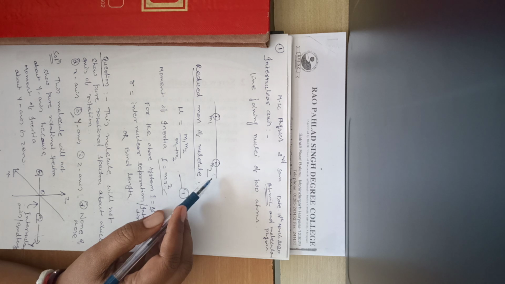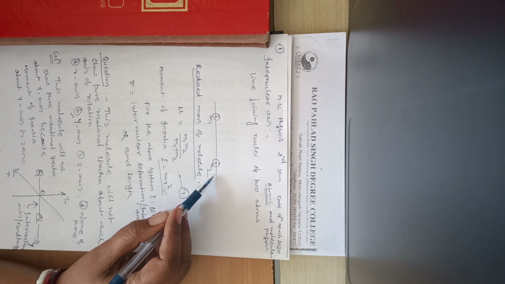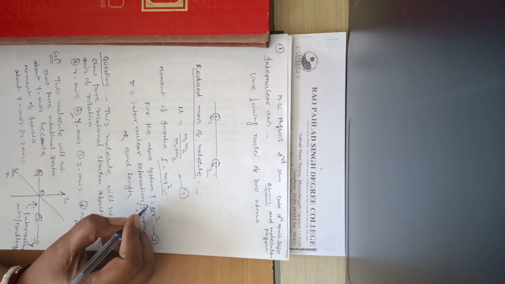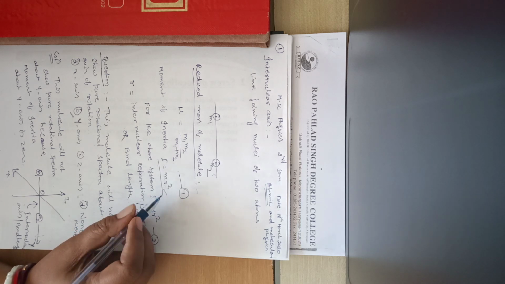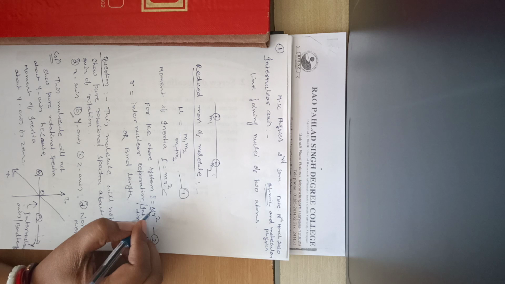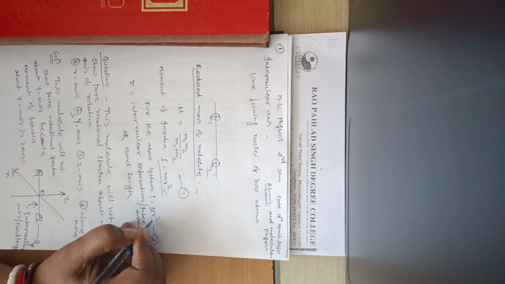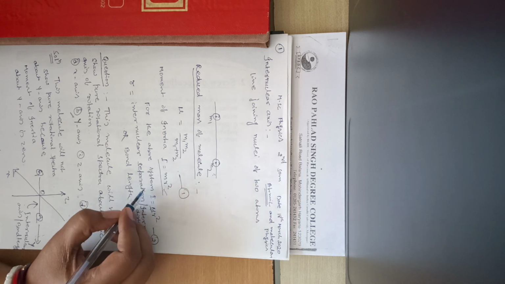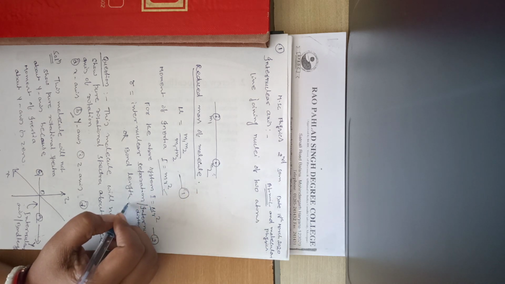If we consider the moment of inertia for a molecular system, then the mass is replaced by the reduced mass mu, and the moment of inertia becomes I is equal to mu r squared, where r is the internuclear separation or internuclear distance. In some cases it is also called the bond length of the molecule.